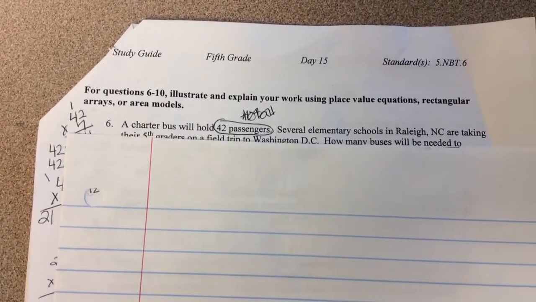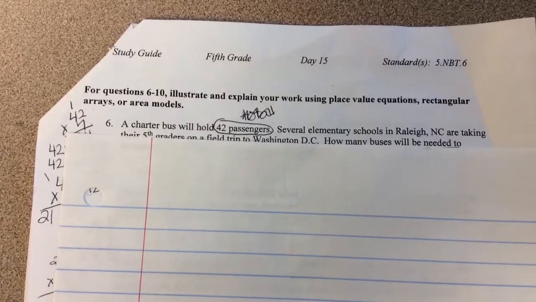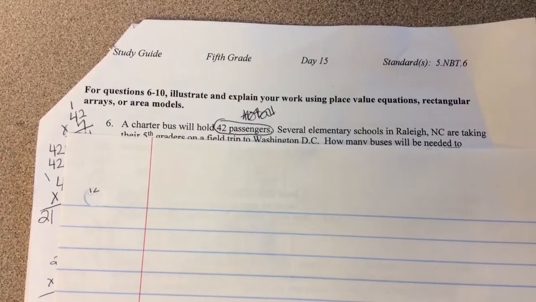So today we're going to go over the second part of our study guide. You should have already practiced on your own and you are checking your work.